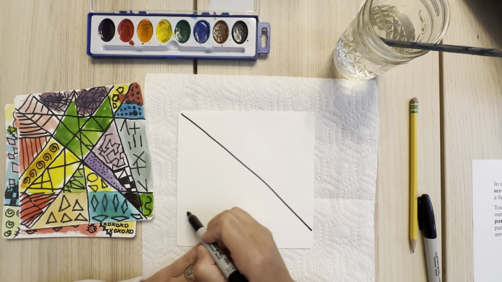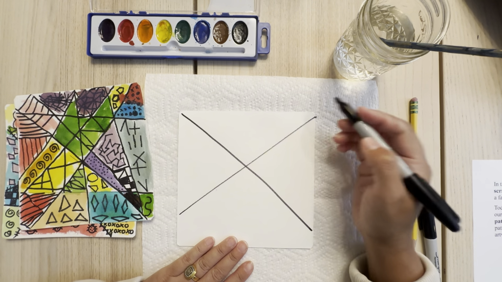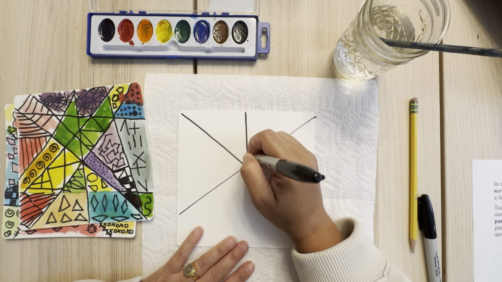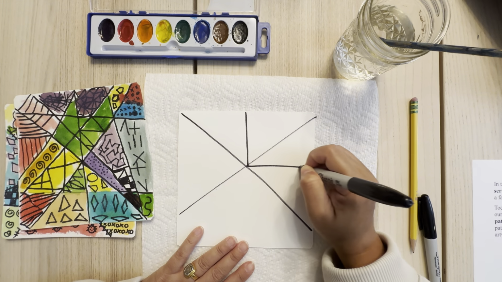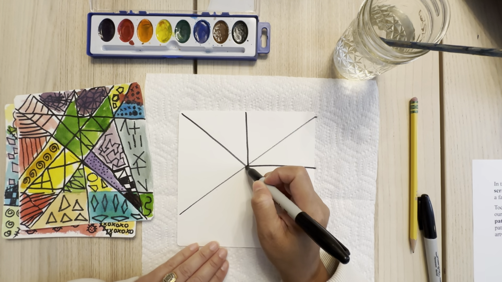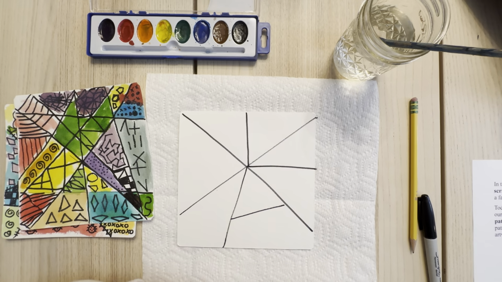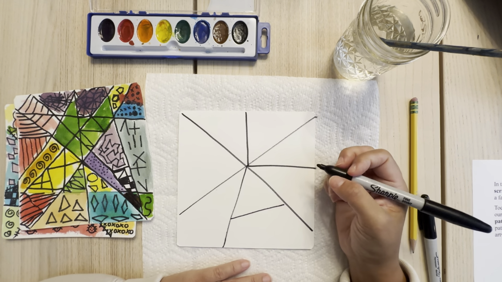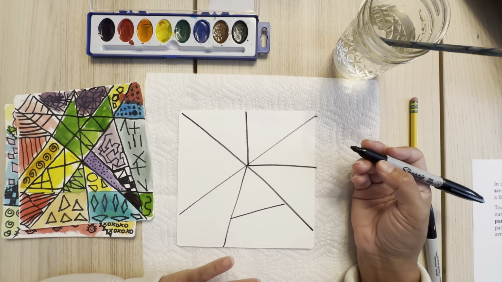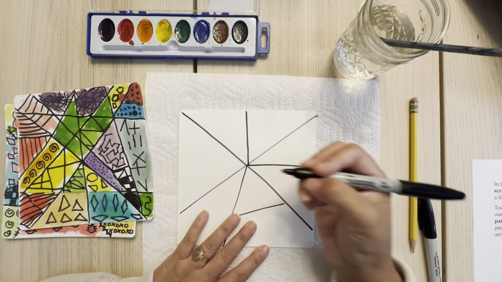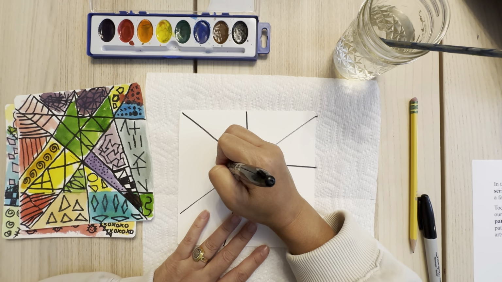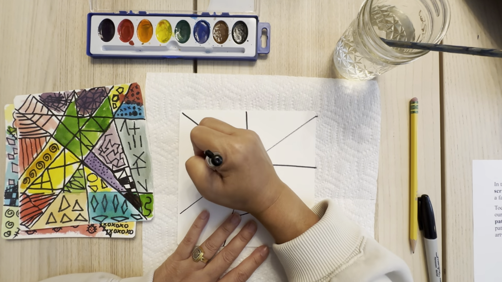So I'm just going to go in and start using some straight lines. This can look however you want. And I'm happy with that. And then I'm going to try to use all of my oils on this design. So I'm going to create, let's say, just a polka dot design using circles.